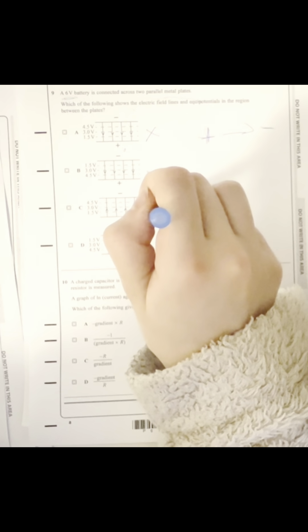Question number 9. A 6-volt battery is connected across 2 parallel metal plates. Which of the following shows the electric field lines and equipotentials in the region between the plates? Let's eliminate some answers to start with. So obviously we have discussed that the electric field always goes from positive to negative, and so this goes from negative to positive, so this is wrong, so it's either C or D.